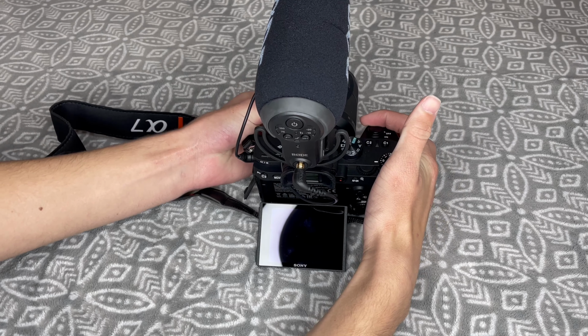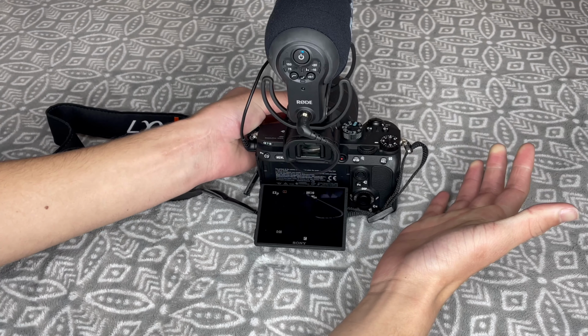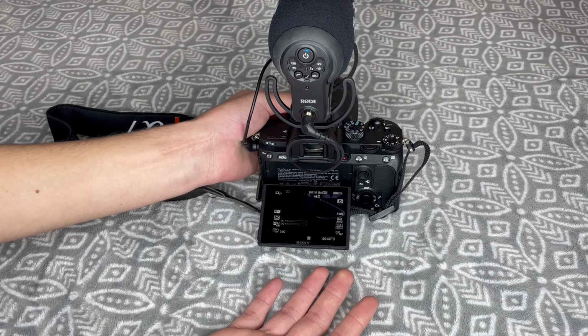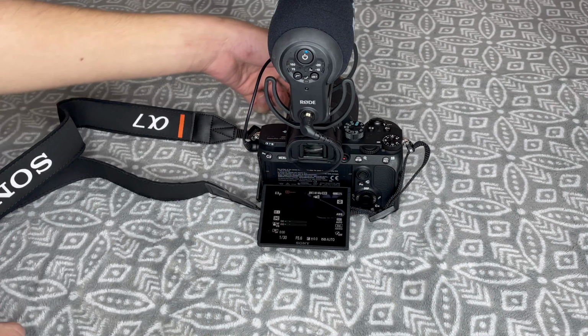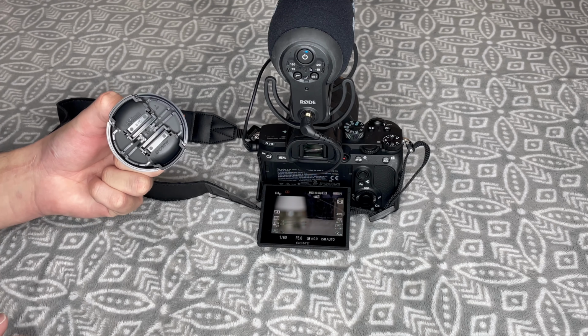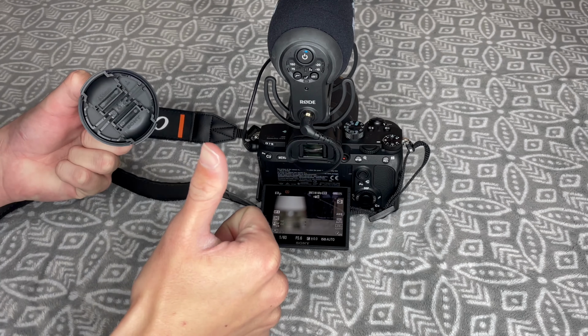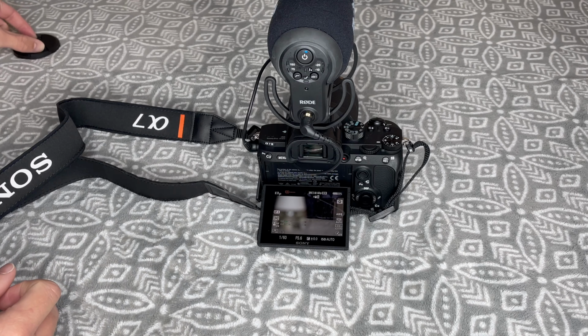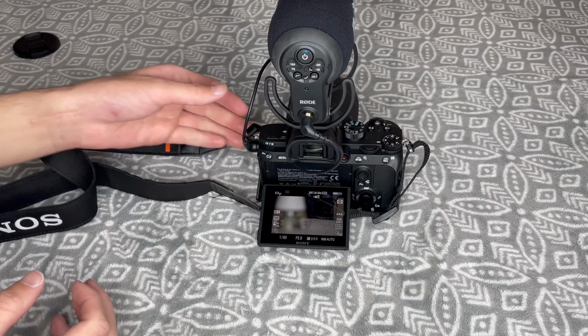So first, we're going to turn on the actual camera. Then you might realize that you have a black screen, and that's because you should definitely have your lens cap on at all times that you are not using the camera. This keeps the lens safe and clean. So now that you've removed it, we'll be able to start getting into the video.